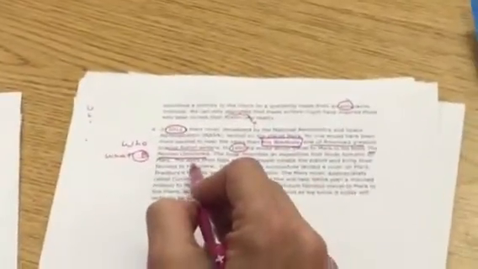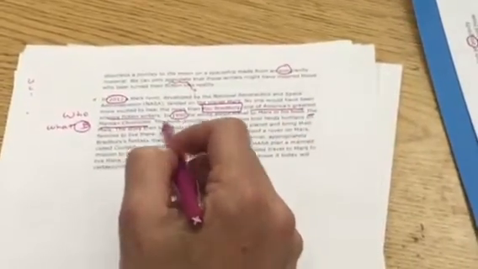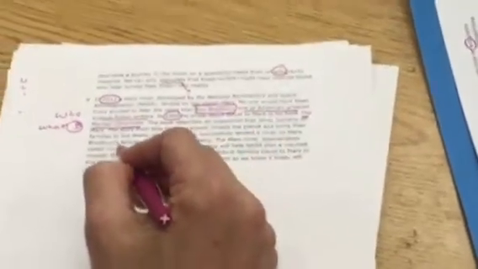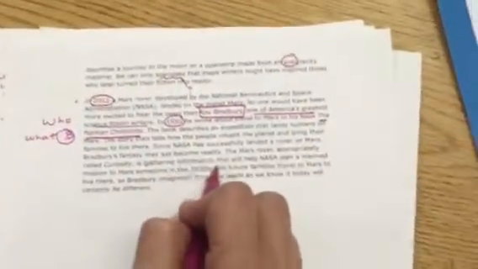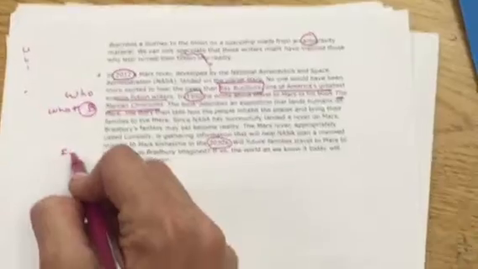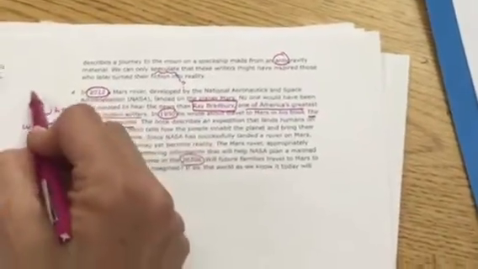The book describes an expedition that lands humans on Mars. The story then tells how the people inhabit the planet and bring their families to live there. Since NASA has successfully landed a rover on Mars, Bradbury's fantasy may yet become reality. The Mars rover, appropriately called Curiosity, is gathering information that will help NASA plan a manned mission to Mars sometime in the 2030s. So we're talking future. Let's just put that future. When future. We also have a when, don't we, at the top? 2012.